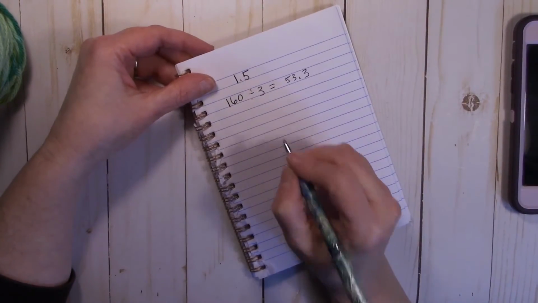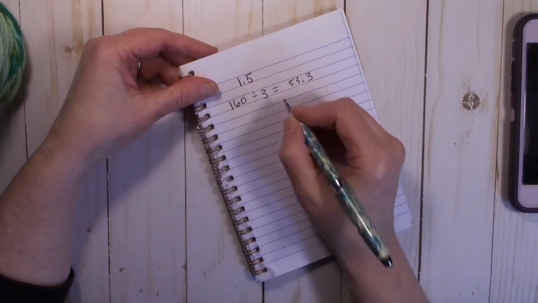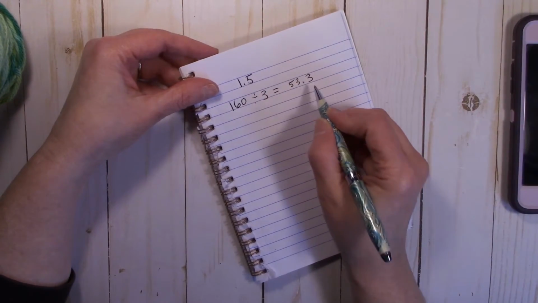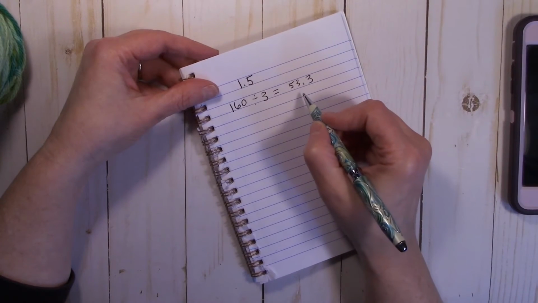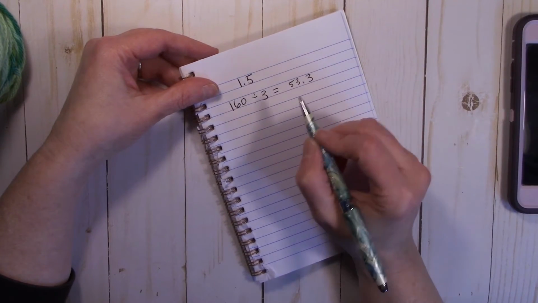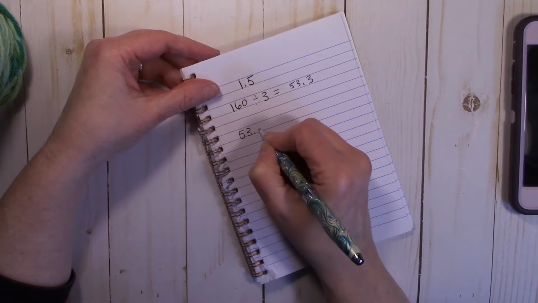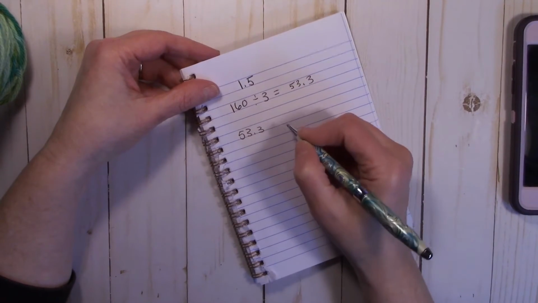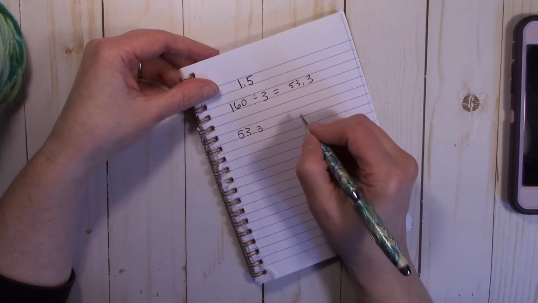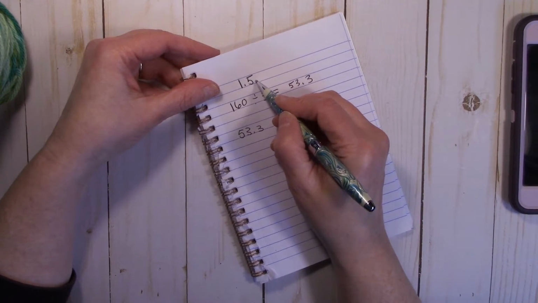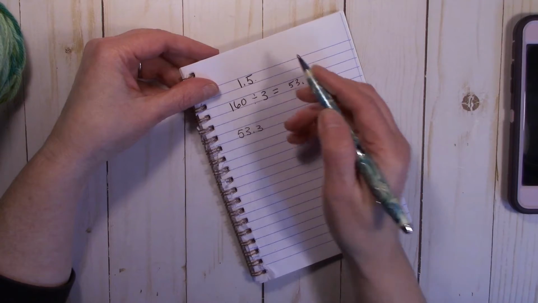The next step in our calculation is we're going to take that number, 53.3333, that is our number of yards per ounce, and we're going to write that number down here, and we're going to multiply it by the weight of our ball of yarn.